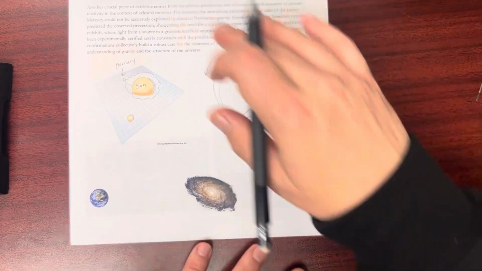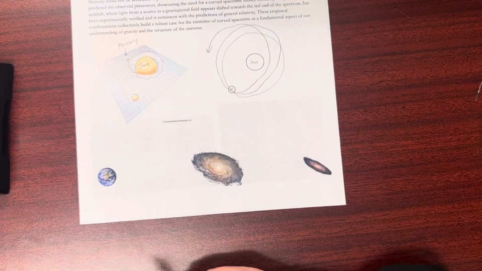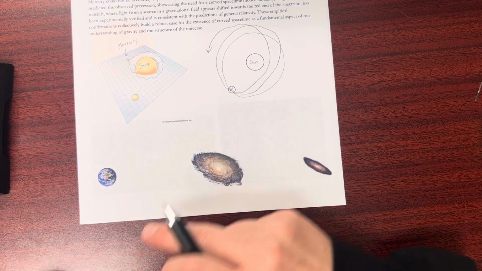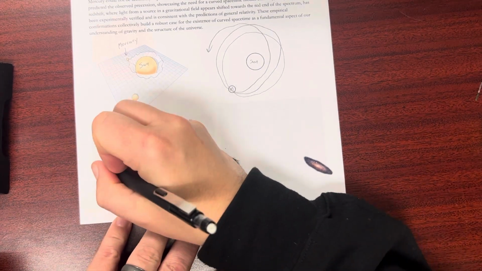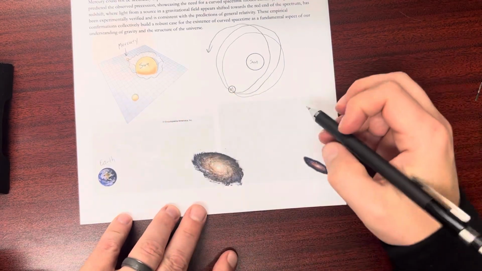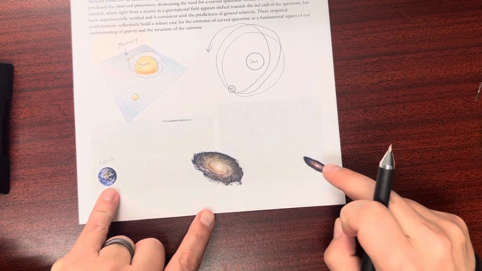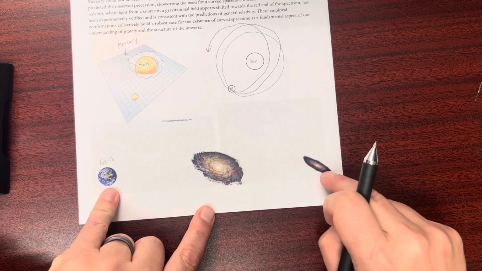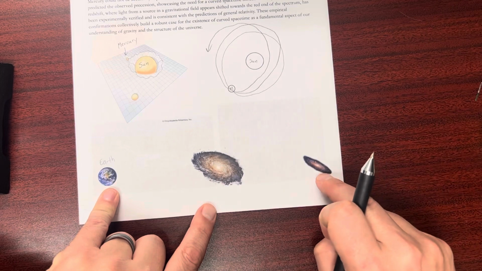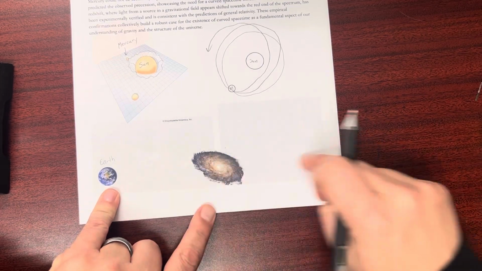Another piece of evidence is something called gravitational lensing. And there's lots of good images of gravitational lensing online, but from an observer, here's Earth, an observer on Earth, if we're looking at a couple of galaxies here, we have one galaxy in the middle, and then we have another galaxy behind it.